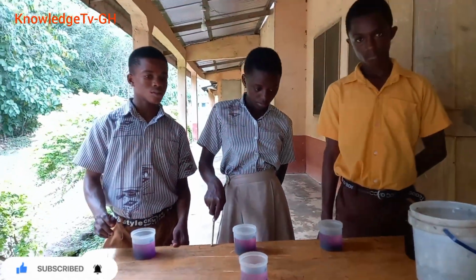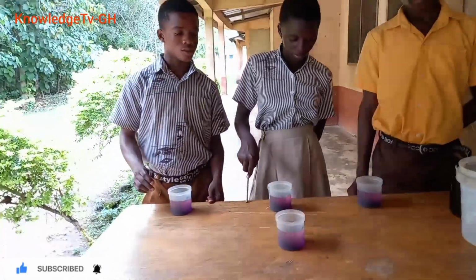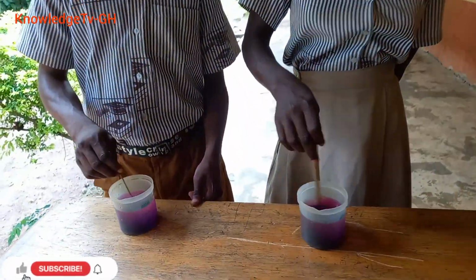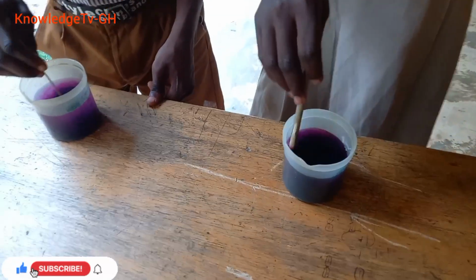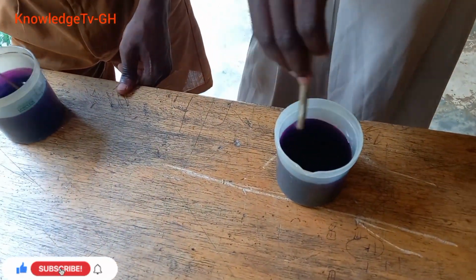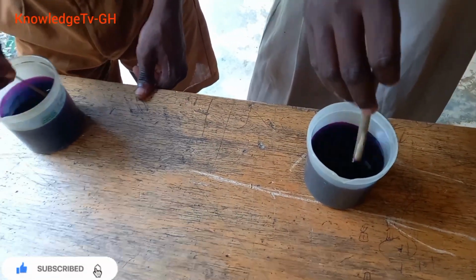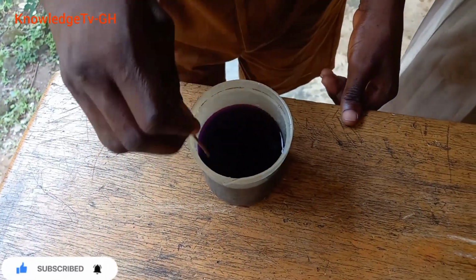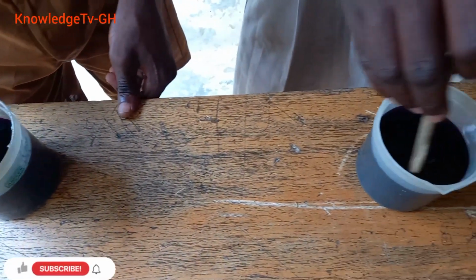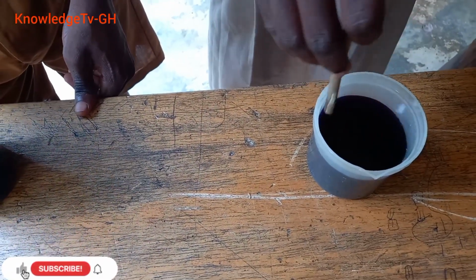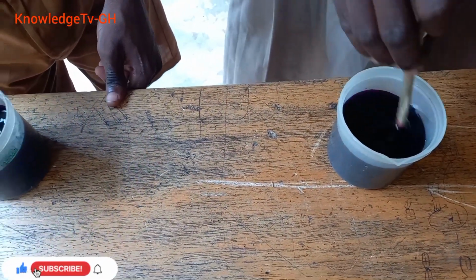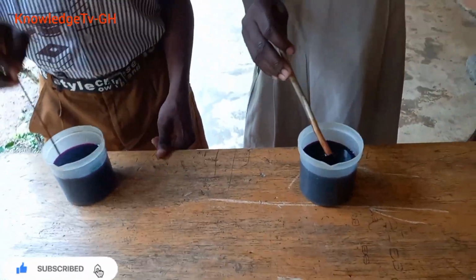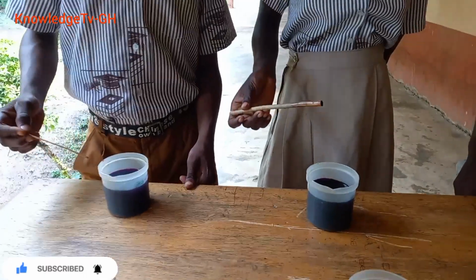So begin to stir gently and observe the changes that will be occurring. Okay, after stirring, leave it down.